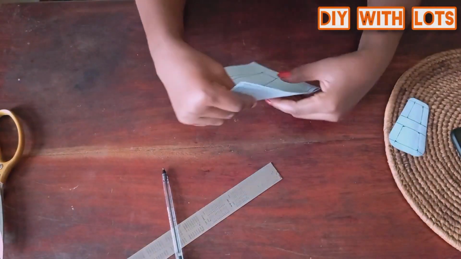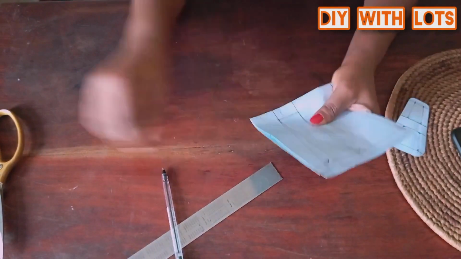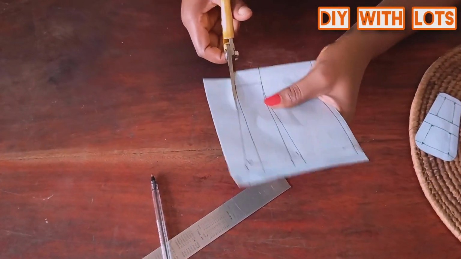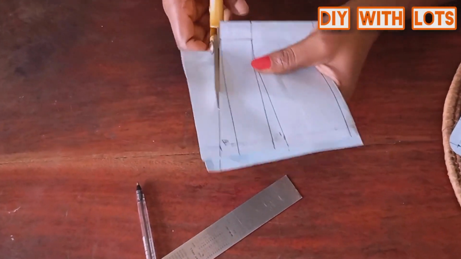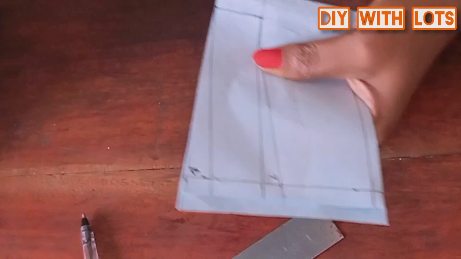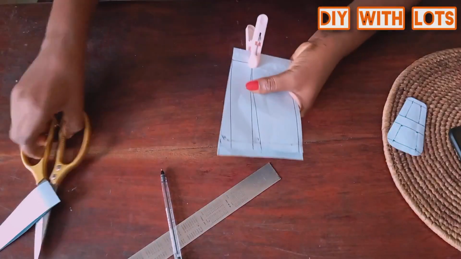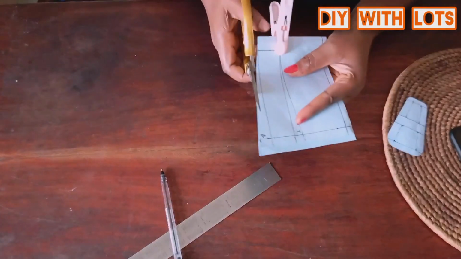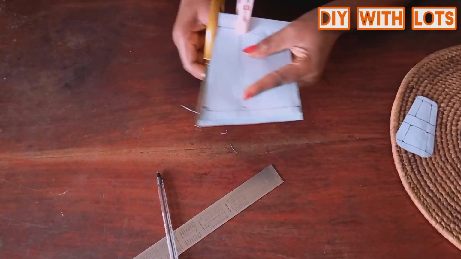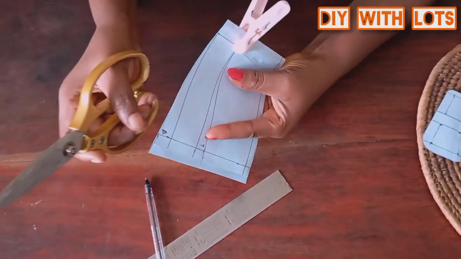Very, very simple, as simple as anything you can think of. So let me cut. Okay, look at what I'm doing. Just make sure that your pattern is a straight one. Can you see what I did?